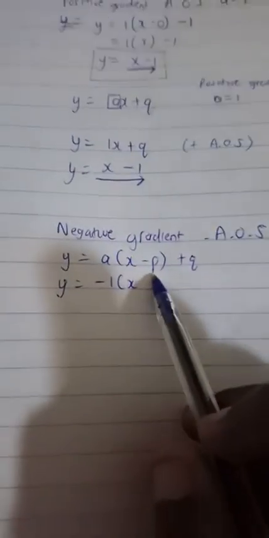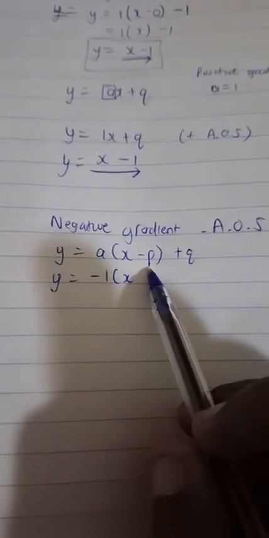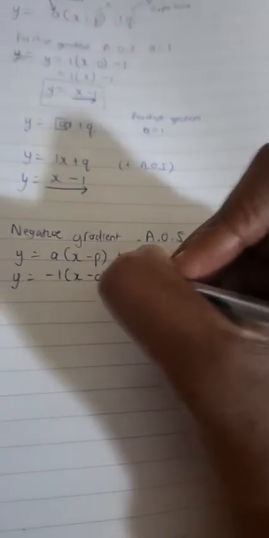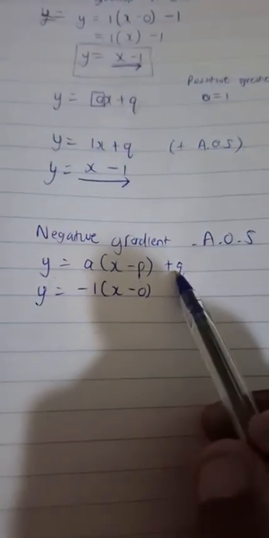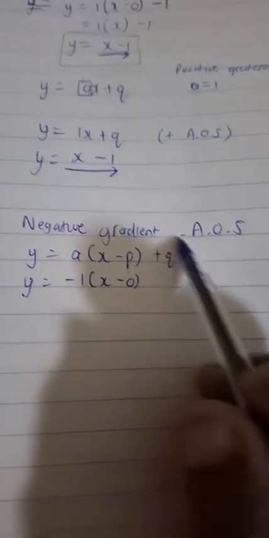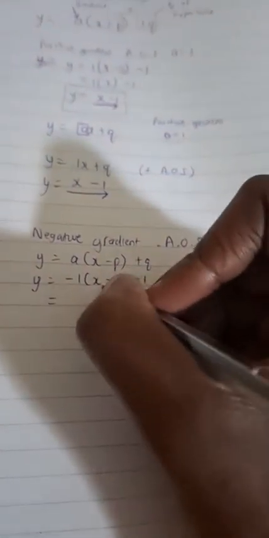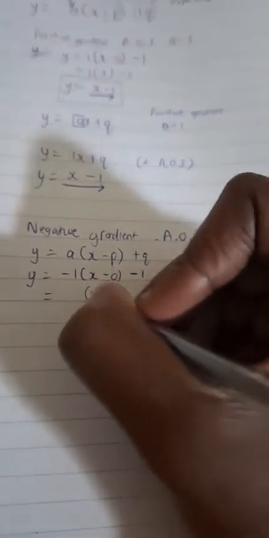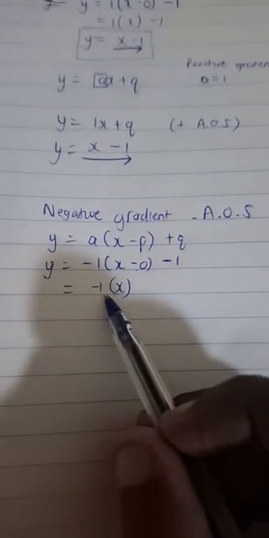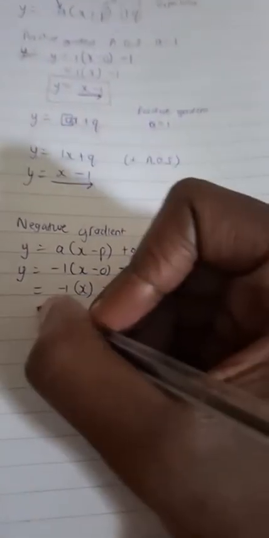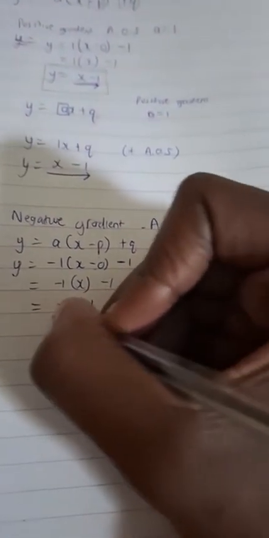Now the p-value, what did I say the p-value is? It is the value of the vertical asymptote. So it's x minus 0 still. The q-value is the value of the horizontal asymptote. And the horizontal asymptote was what there? -1. Hi guys, surely we are seeing this now. Then x minus 0, that's x. You multiply that with -1 minus 1.